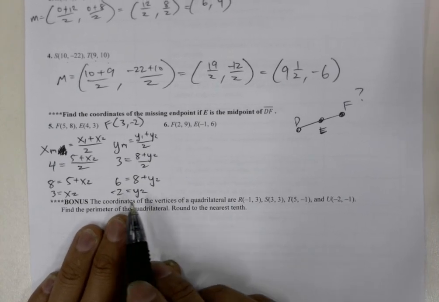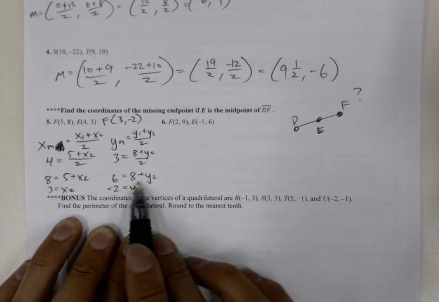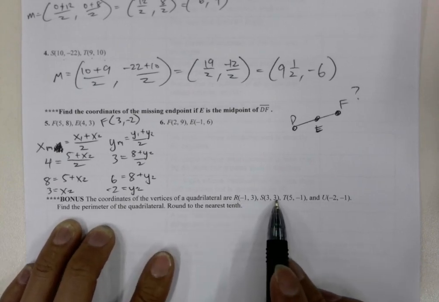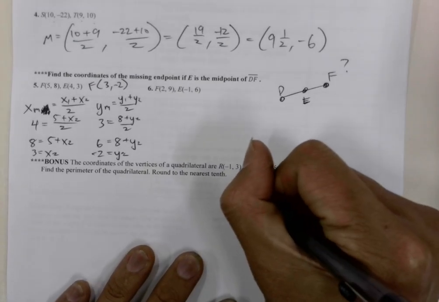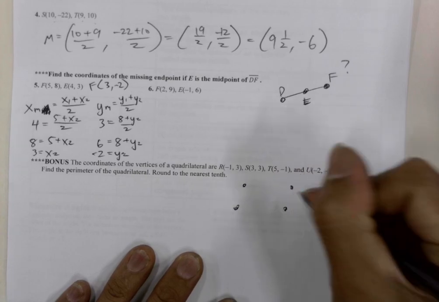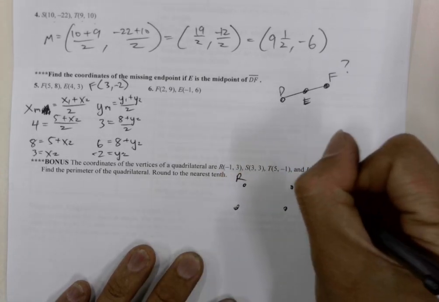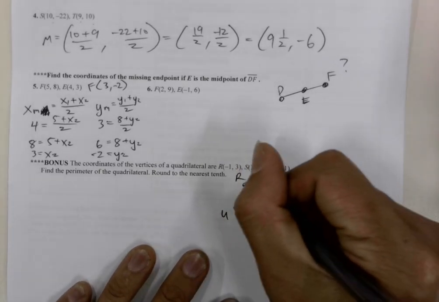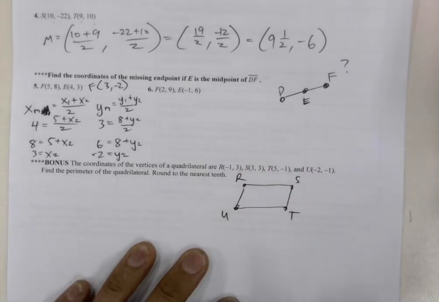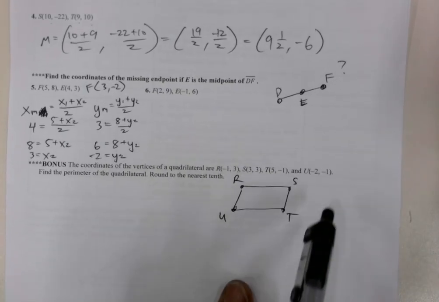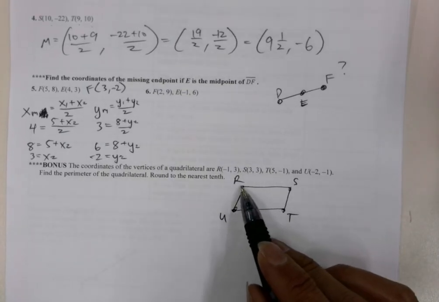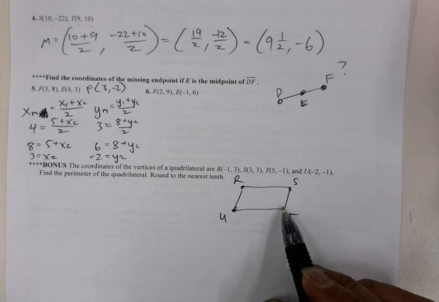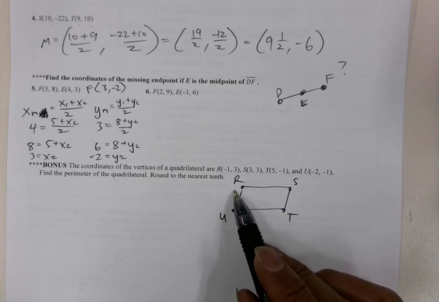And then the last one is what's the perimeter of this quadrilateral, right? RSTU. And how do we draw this quadrilateral? It's in order, so it'd be RSTU, like so, right? And so how do we find the perimeter? Well, the perimeter is how long it takes to walk around the shape, right? So we start at R, it's like, oh, we walked 5, then we walked 2, then we walked 5, then we walked 2.